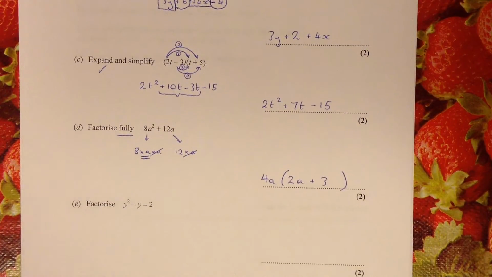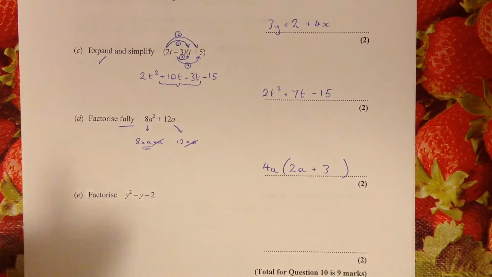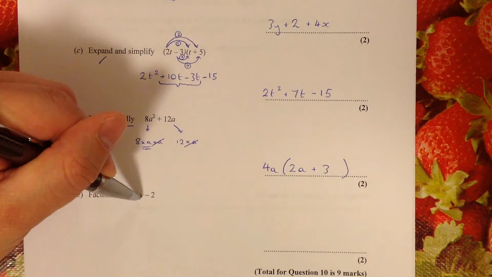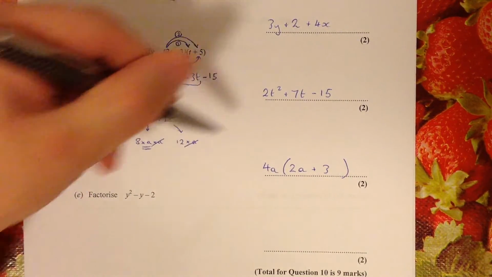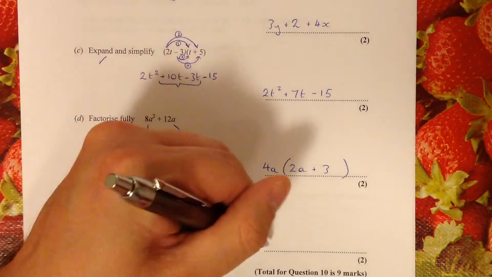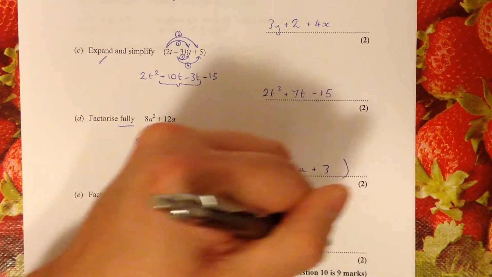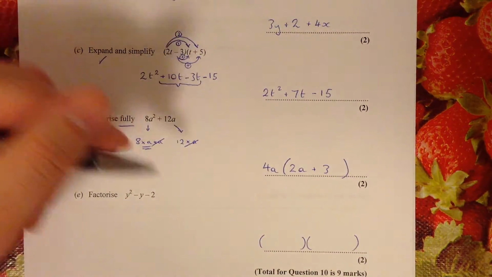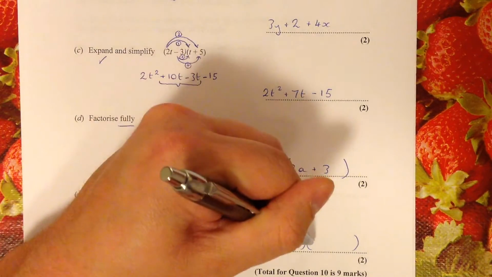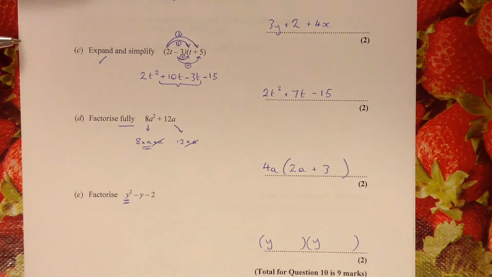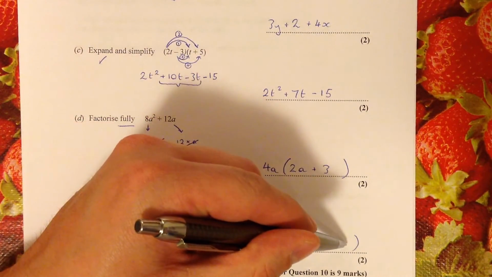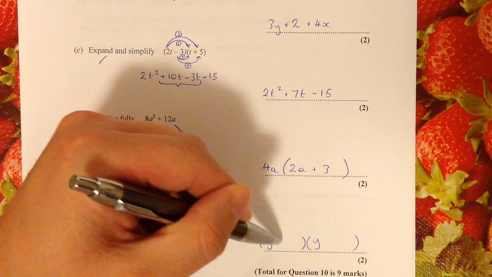The final one is going to be a quadratic, and I know it's a quadratic because I have a squared term and a letter term and a number term, much like part C when we were up here a couple of minutes ago. So my answer is going to be a quadratic. That means it has 2 brackets. I know that my y squared is going to be formed from y multiplied by y, so I can fill that in. So all I'm left to find is the 2 numbers here and also whether they're positive or negative.